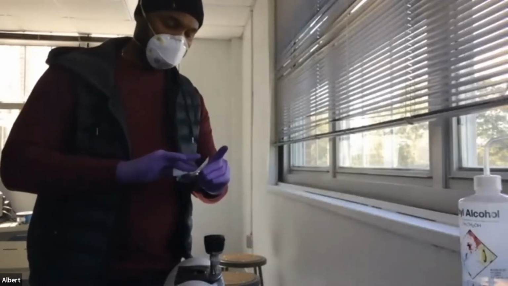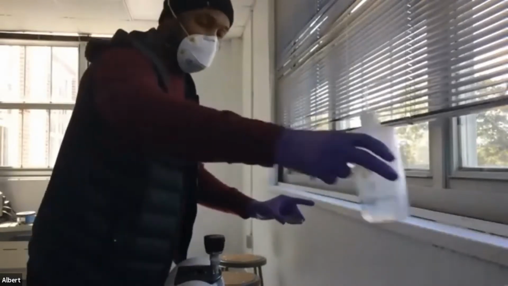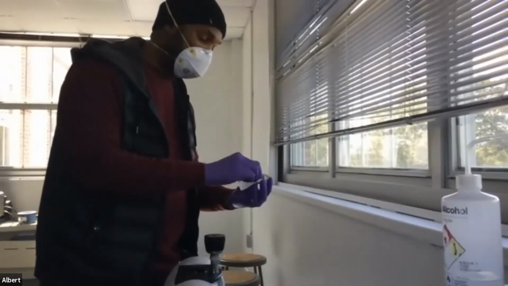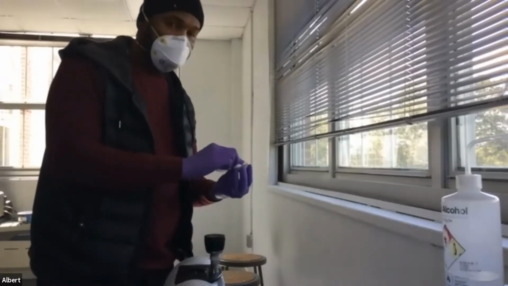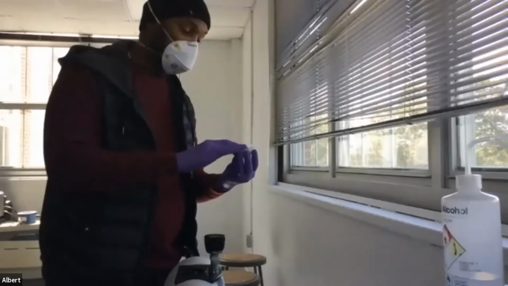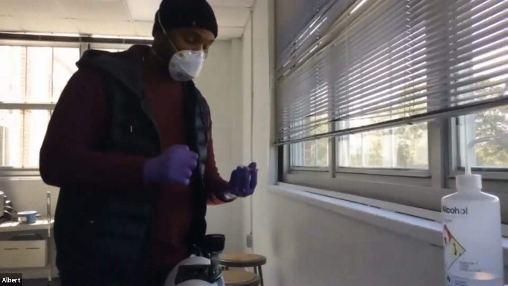All right. And I'm going to hit this with a little ethanol to clean it off. You want to make sure all that solid is off of there, because what you don't want to happen is to dissolve the solid up and have a film or a residue on here for when you're running your next sample. All right, so that's that.